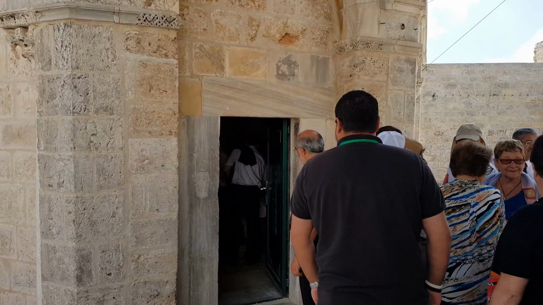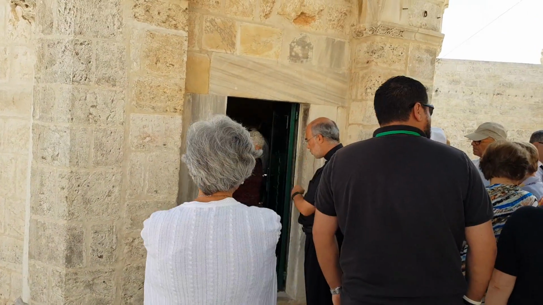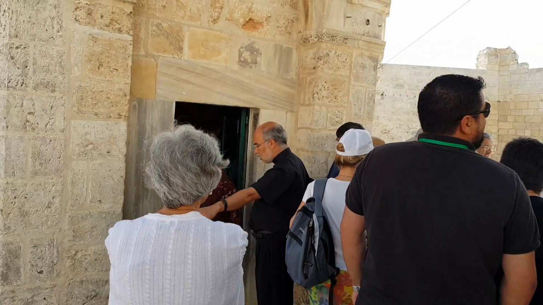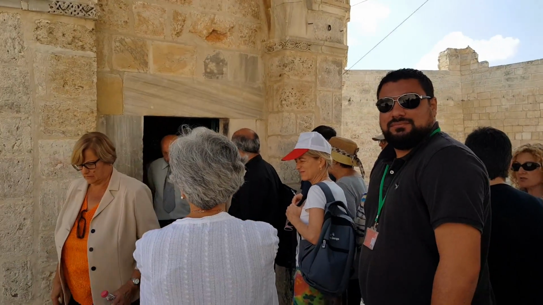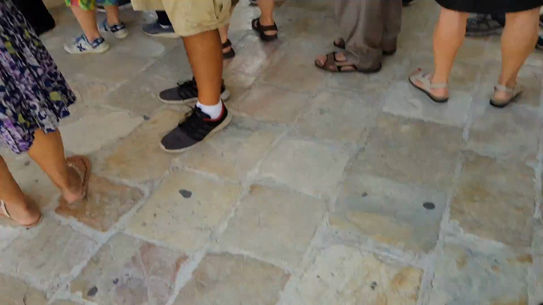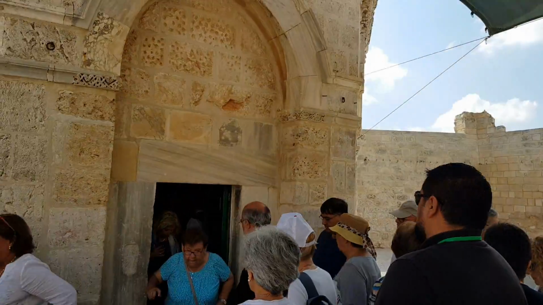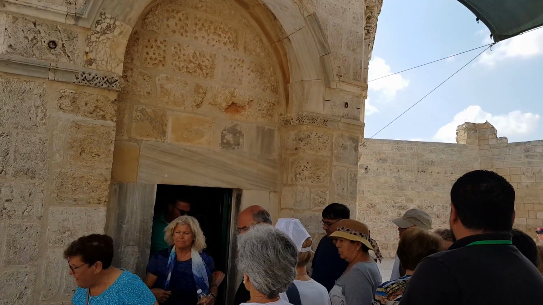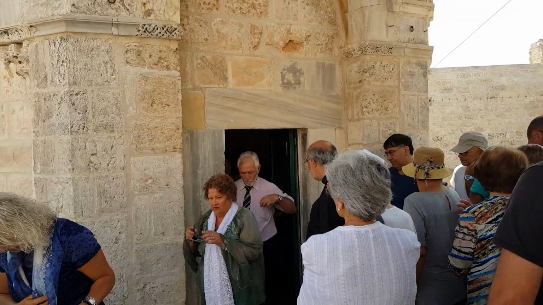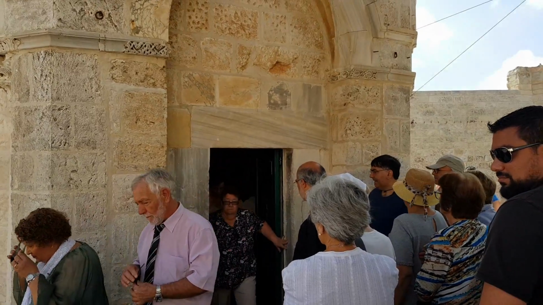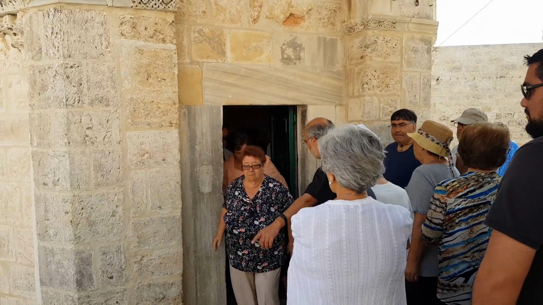What we're going to see, and you can see from there that people are taking pictures and touching it. In the 4th century, there were 2 places that marked the 2 legs of Jesus when he ascended into heaven. One of them is missing. We don't know where the second one is. There are so many rumors: Egypt, Vatican, whatever. It's not here anymore.